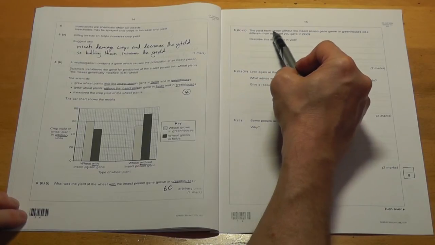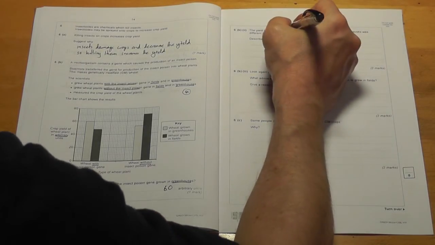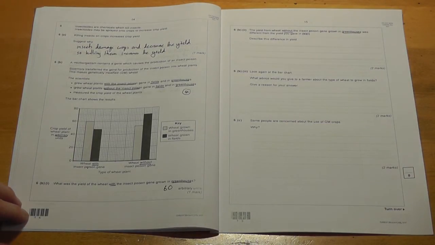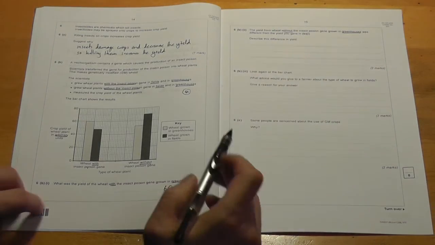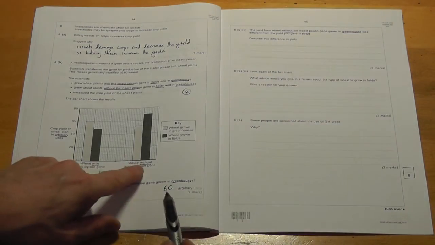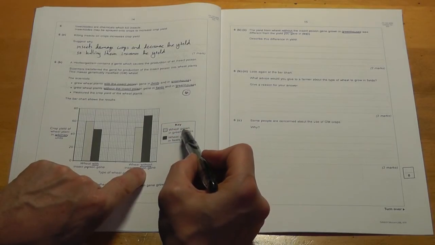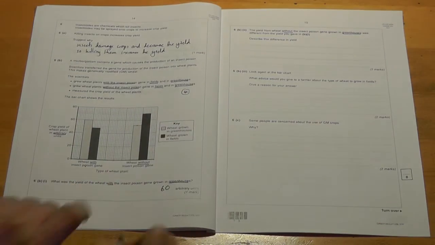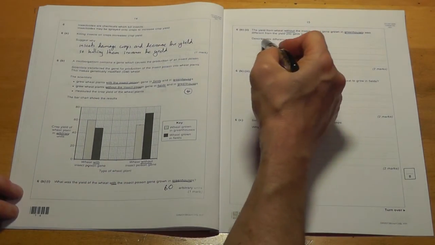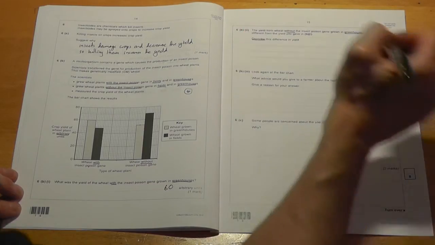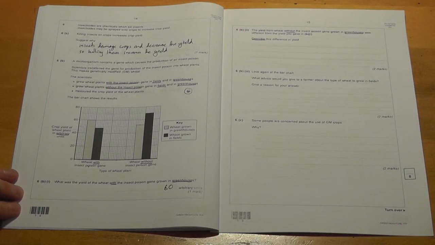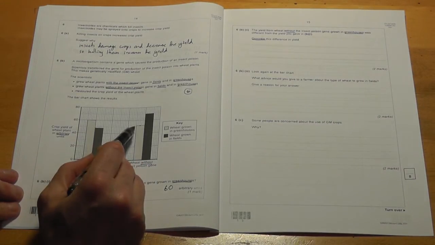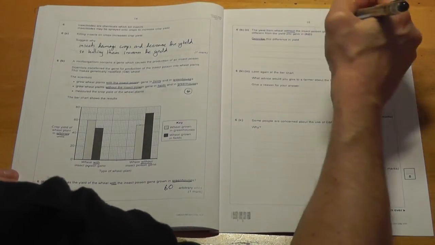Next question. The yield from wheat without the gene grown in greenhouses was different from the yield you gave in B1. Okay, let me find that one. Without in greenhouses. Here's without. Here's in greenhouses, so it's this colour. Yep, so it's that I want to find out there. That's different, and describe this difference. Now look, I'm being asked to describe it, not explain it or give a reason why. So it's a straightforward description, but there's 2 marks. Compared to this one, it's gone down. So that's the first thing I'm going to say.